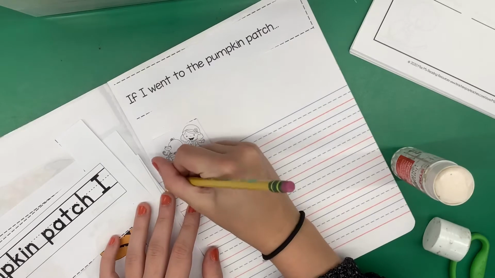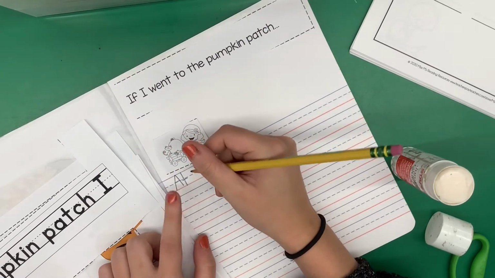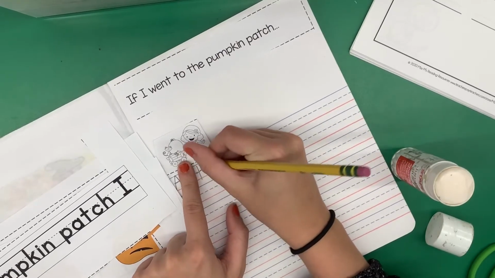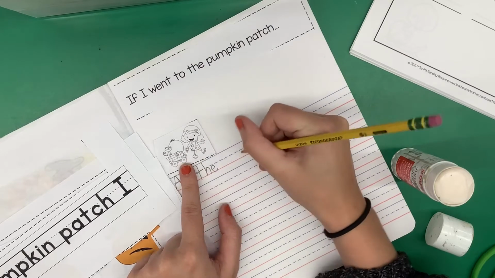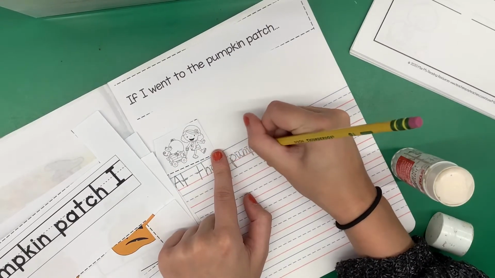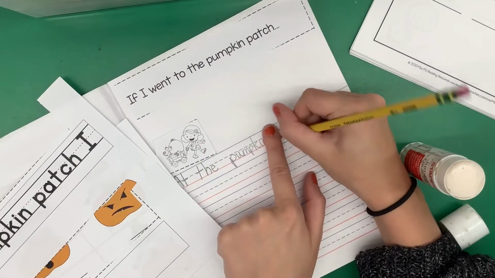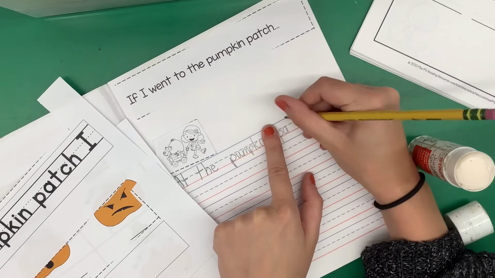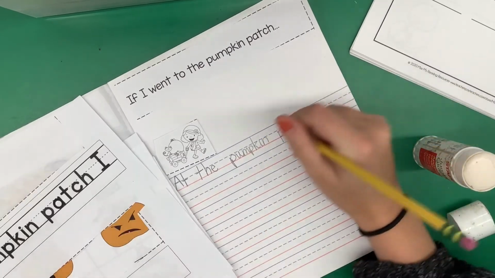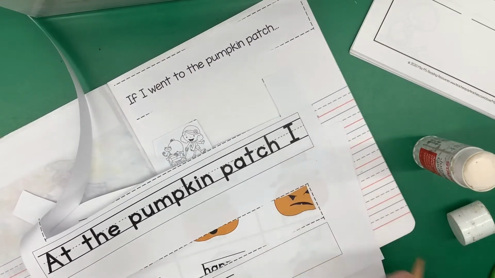At. I started with an uppercase letter at the beginning of my sentence, finger space, the pumpkin patch. So I use my sentence starter here to help me figure out how to begin writing.